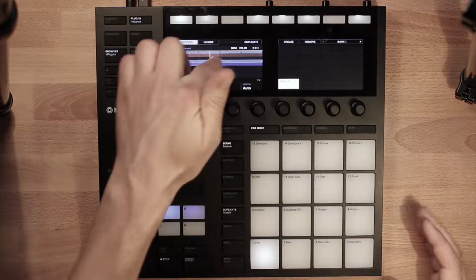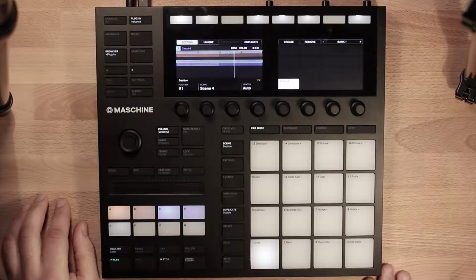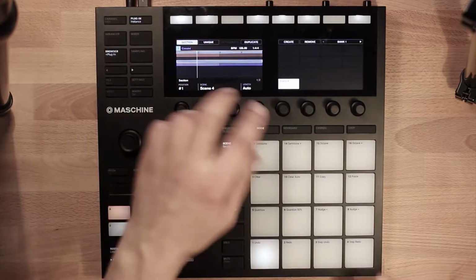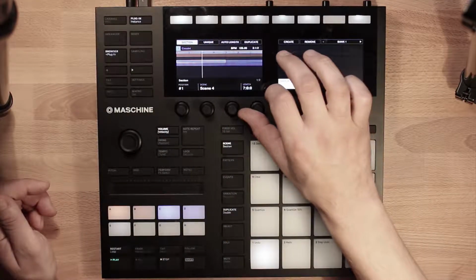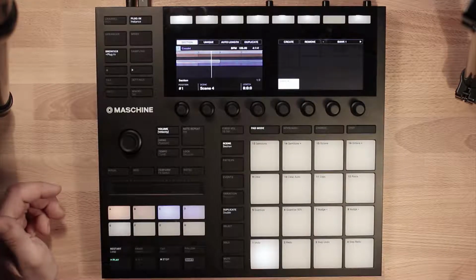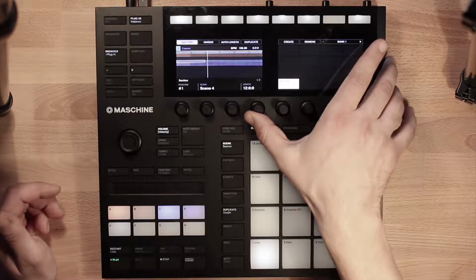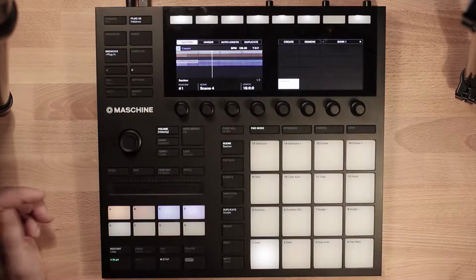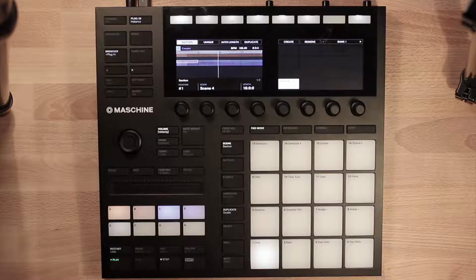So I think that means it's a 4-bar length. So automatically it'll snap to the longest pattern within that scene, but we can change this. So I can make that 8 bars, or I can make it 16 bars, or more if I want. But if I made it 16 bars, that could be my intro section, 16-bar intro.